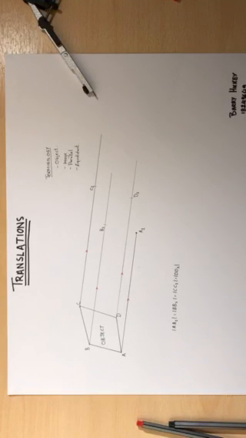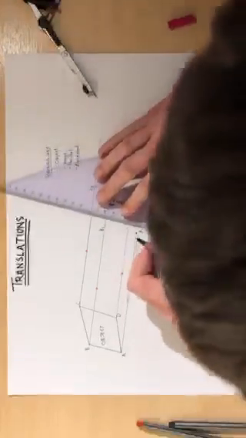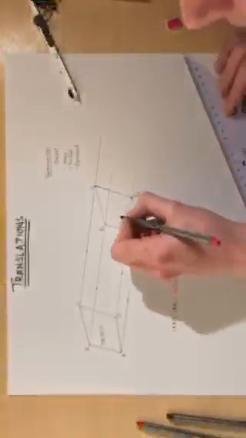So next thing we'll do is draw in our image. The image, as I've said a few times already, is the moved quadrilateral. So the object is the original and the image is your new quadrilateral. So label this as the image.